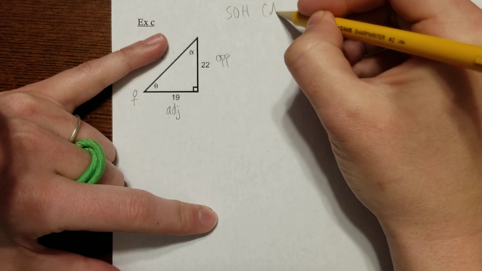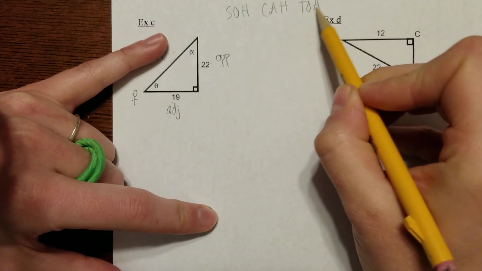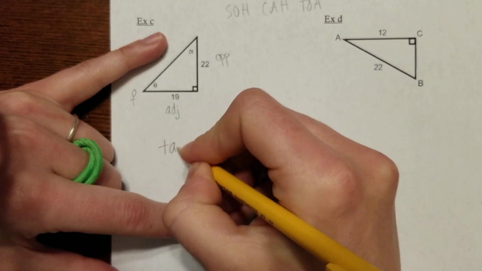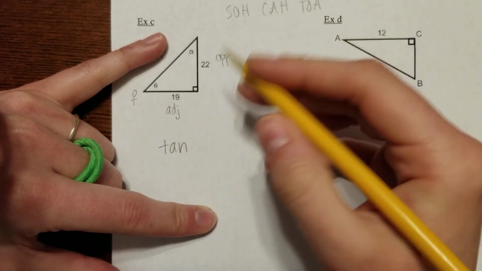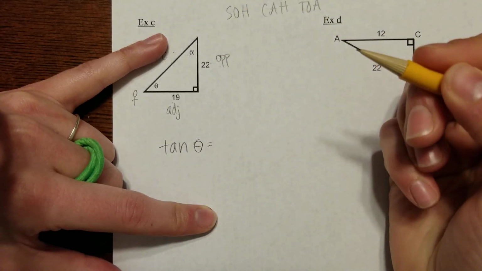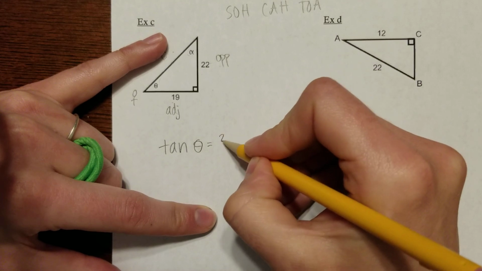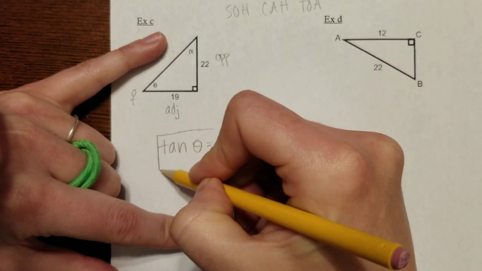So SOHCAHTOA. So opposite and adjacent, that's tangent. So we would say tangent of our reference angle. So this is really important since we have two different angles we're going to be looking for. So tangent of theta, where we're standing. Opposite has to go on top over 19. So that's how we're going to find theta.